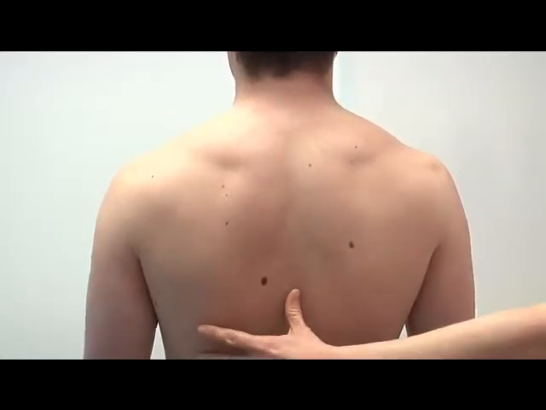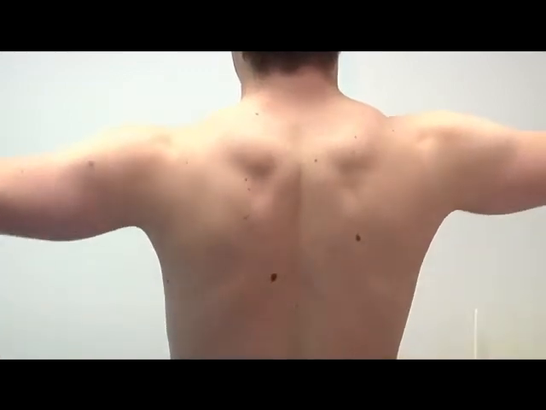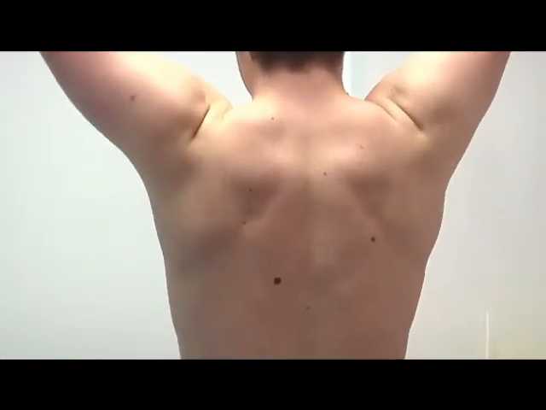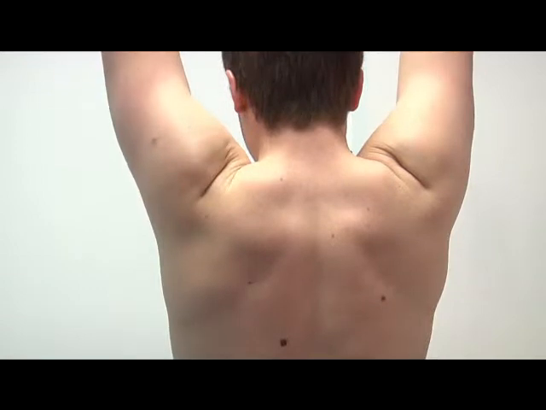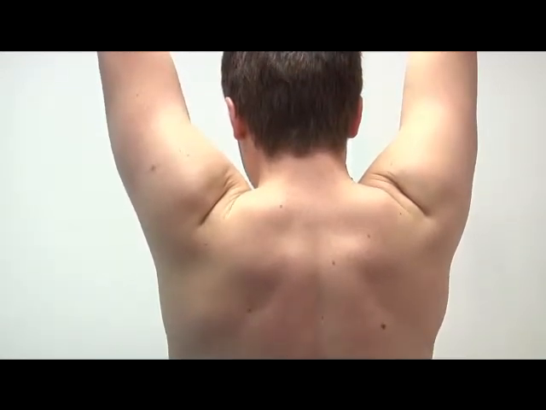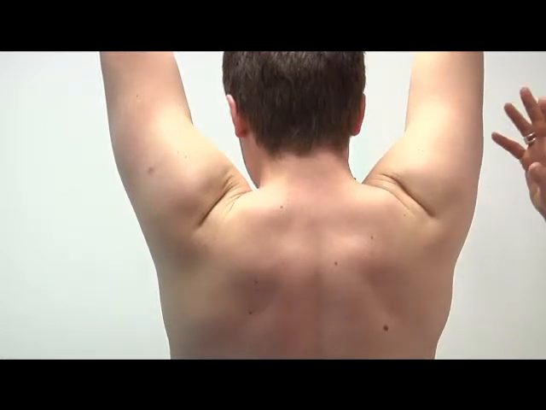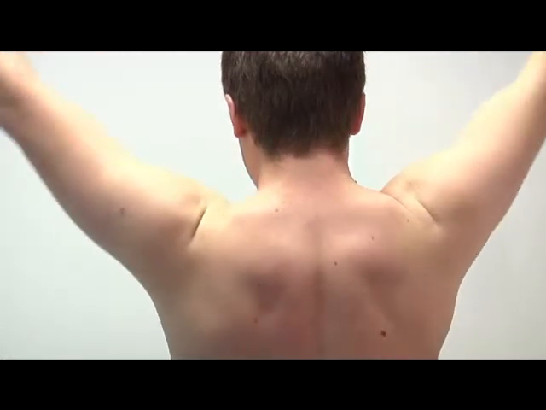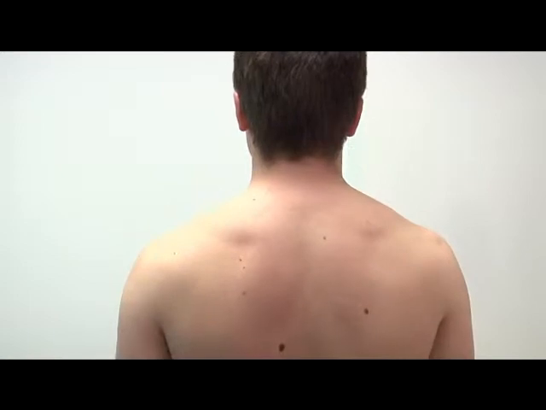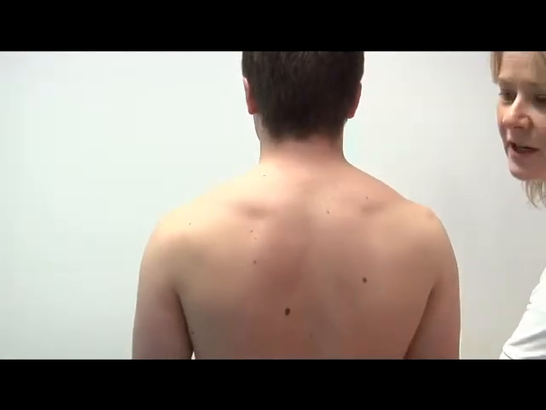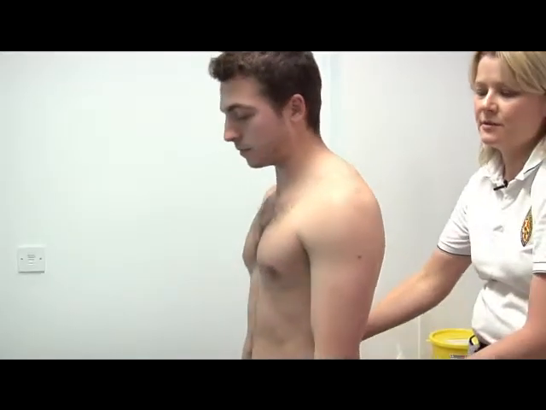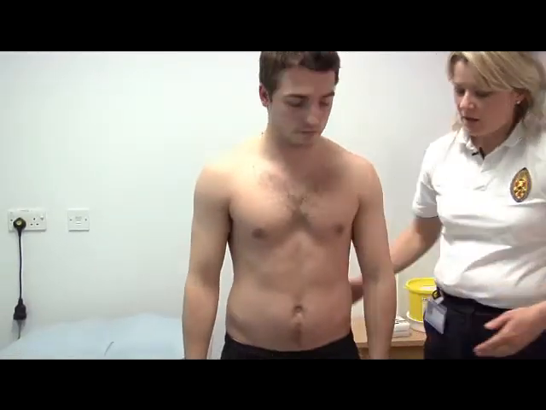If we get Matt again to bring his arms out to the side and lift overhead, coming right up across the top of his head, again we can compare the movements between left and right. You might see here there's a subtle difference in range on the left compared to the right side. If we bring arms back down, from here we can look at lateral rotation. So if I turn Matt around, to face the camera.